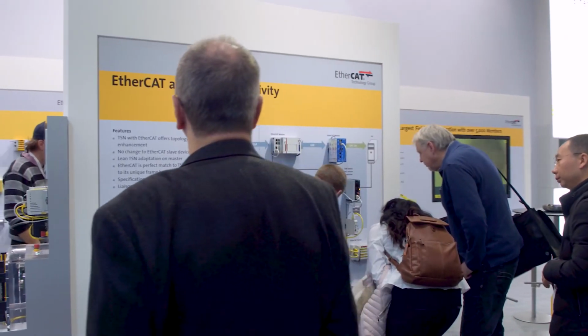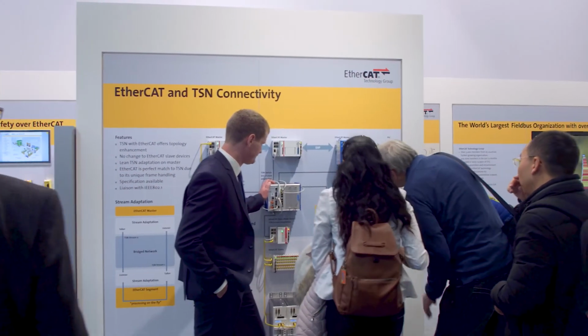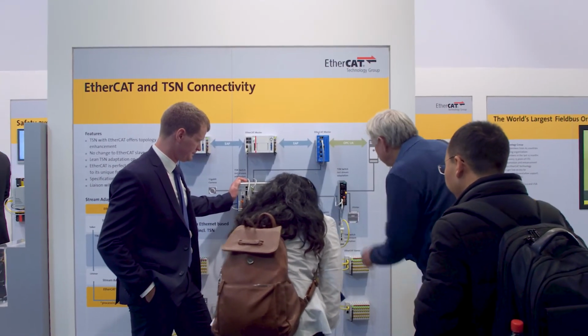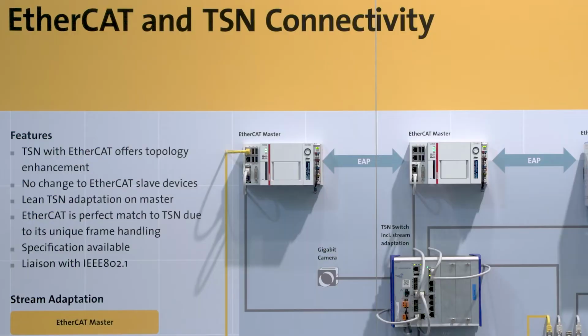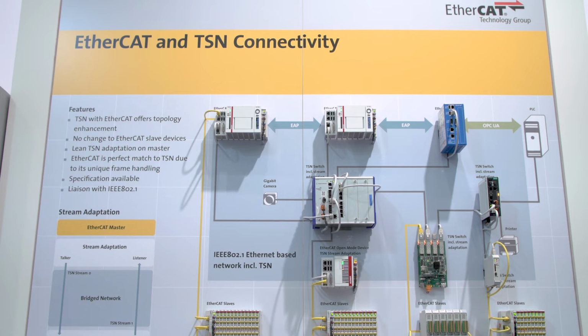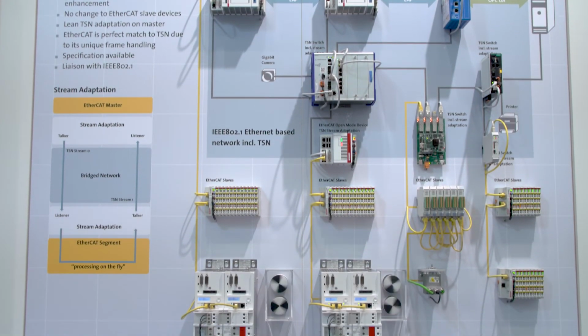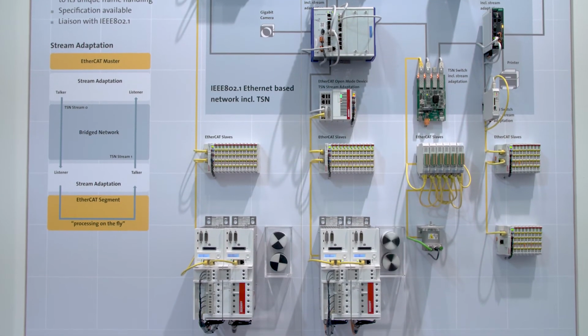EtherCAT is the dominant technology in the fieldbus domain, and Ethernet is the standard for wired office applications using switching technology. TSN is the enabler for real-time communication in a heterogeneous environment. In some cases, a combination of these two technologies is required.